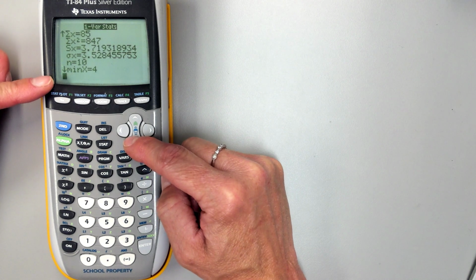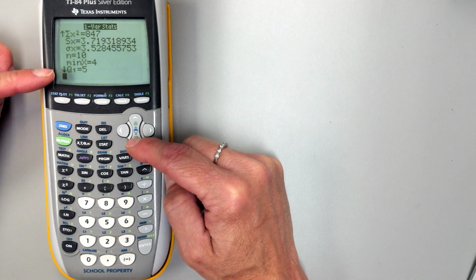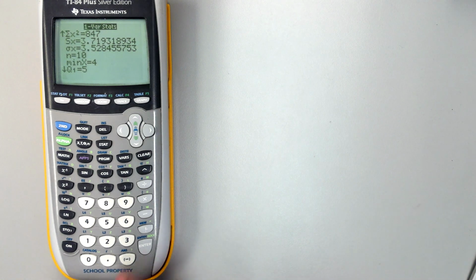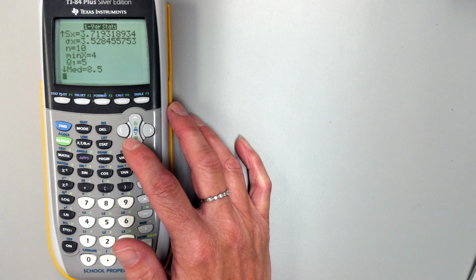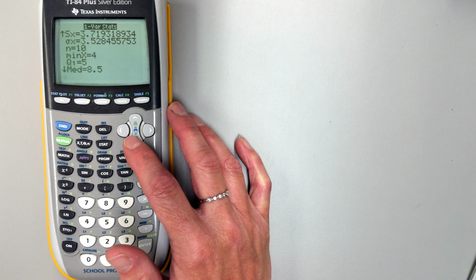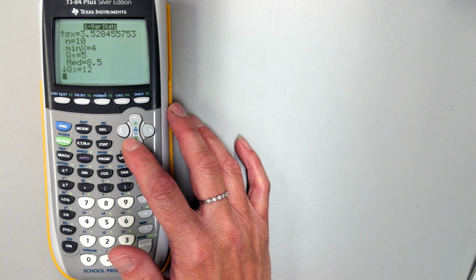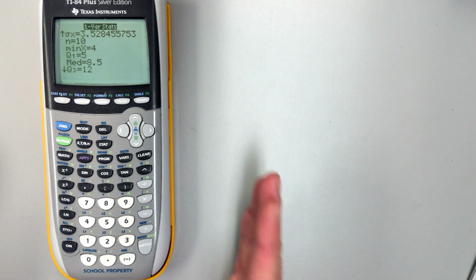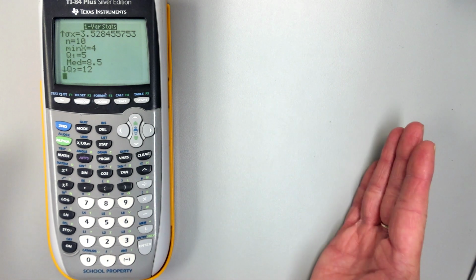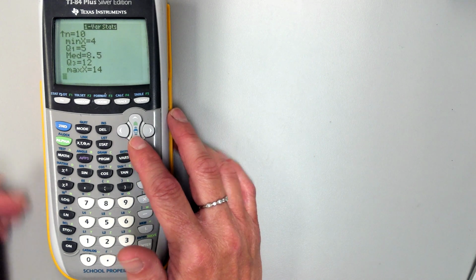N is the number of values that you had in your list, 10. The minimum was 4. Q1, I'm not sure if you guys utilize quartiles. It's the spacer between the lower whisker and the first box on a box and whisker plot. So Q1, the first quarter, is at 5. The median, the 50% point marker, is 8.5. Q3 is talking about the upper 25% and lower 75%. So it's the end of the right-hand side of the box and the start of the whisker on a box and whisker plot. And then we have a maximum of 14. So I'm hoping that was pretty quick.